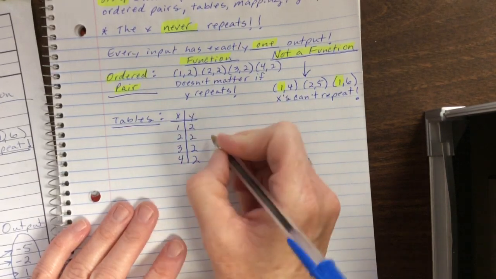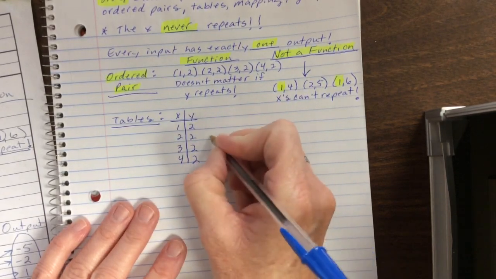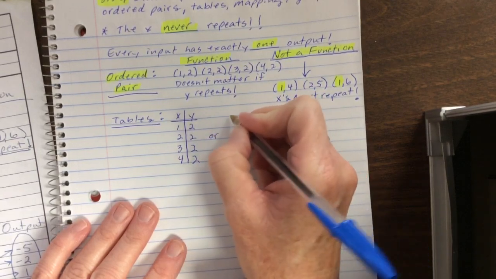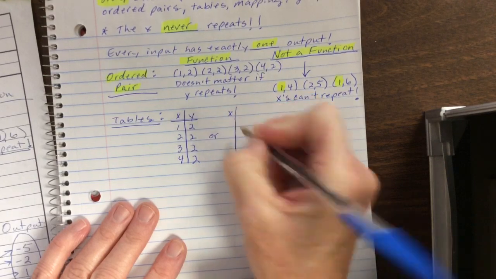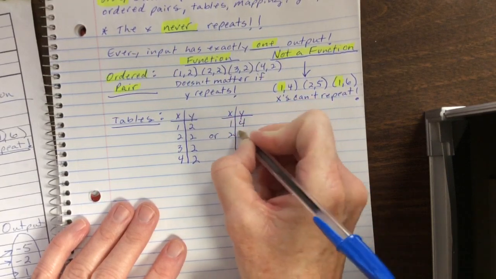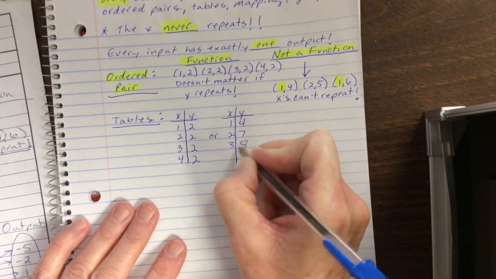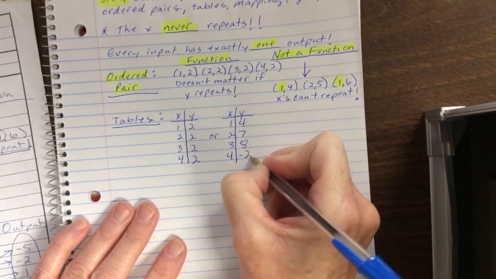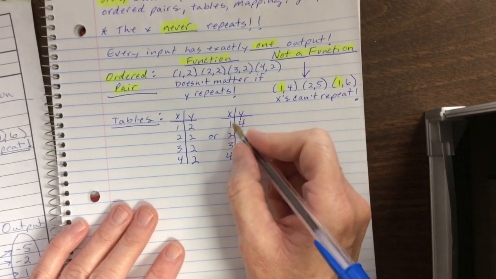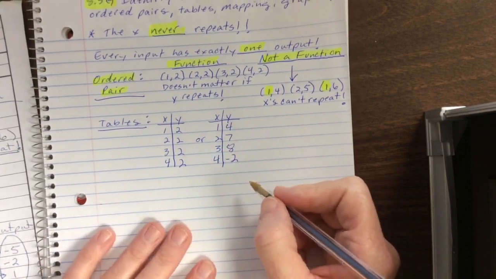And that works, because it doesn't matter if the y repeats. Let's do a different one though that doesn't have repeating y's. Let's do 1 and 4, 2 and 7, 3 and 8, and 4 and -2. Those do not repeat. This doesn't repeat, so it's a function as well.